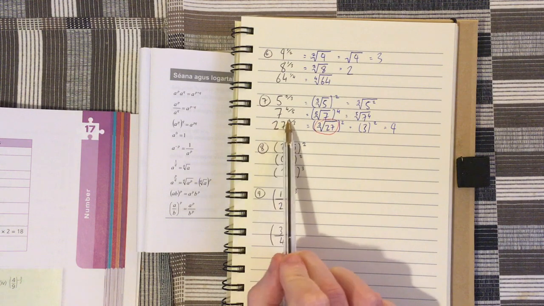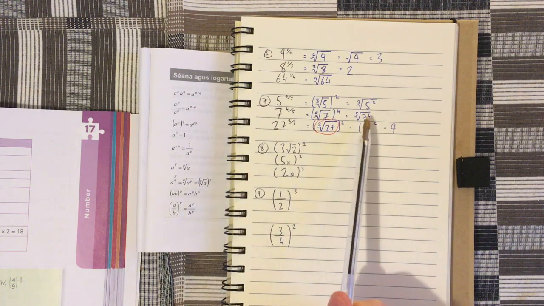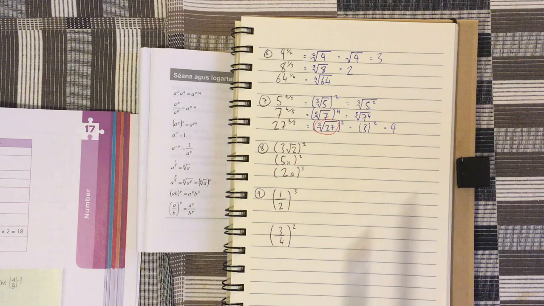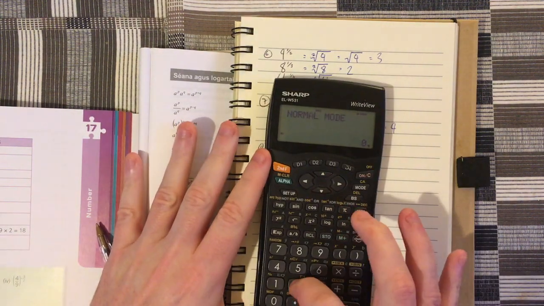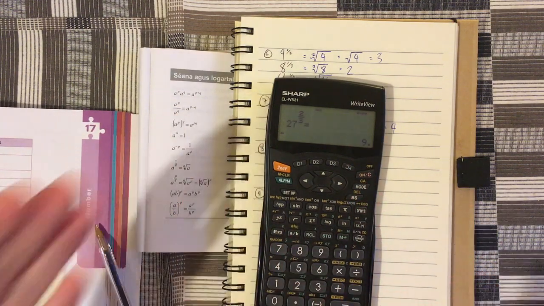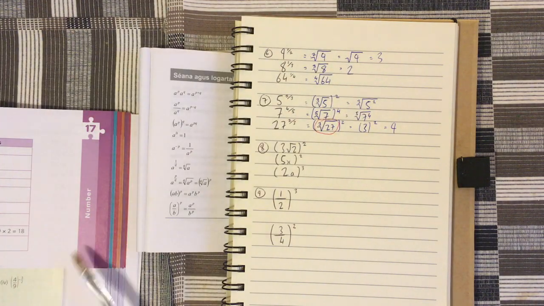Okay, so I was able to do that without using a calculator. As I said, if I had tried to do this bit here first, the 27 squared first, and then get the cube root, that would have been very tricky to do in my head. But 9 is the answer for that one. Again, if you do 27 to the power of 2 over 3 on the calculator, you can see it is equal to 9. You will be able to use a calculator for some of them, but sometimes you will need to use the rules, depending on how they phrase the question.